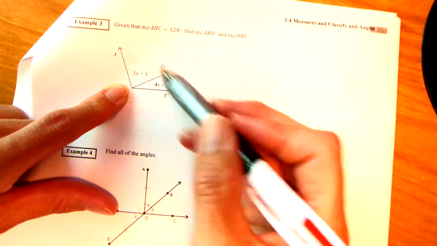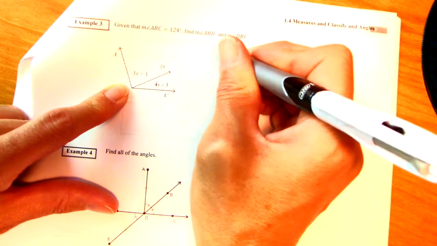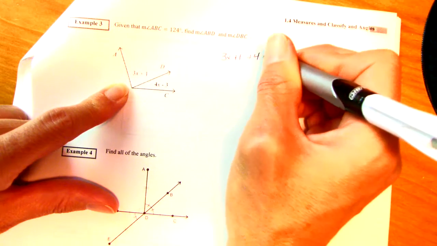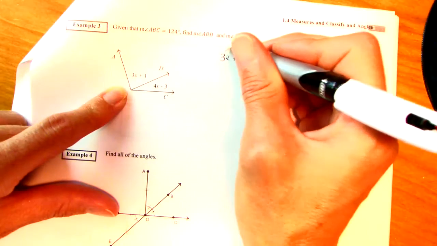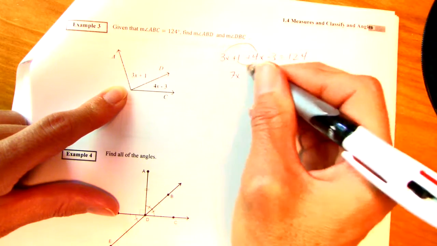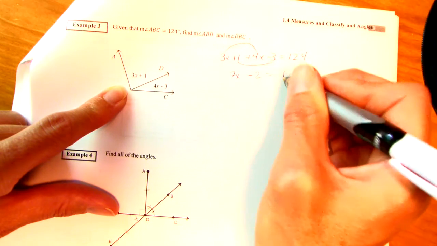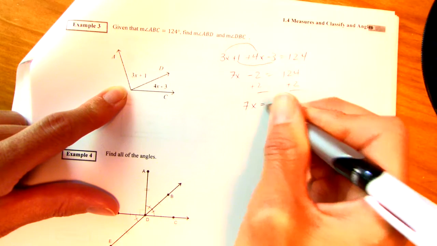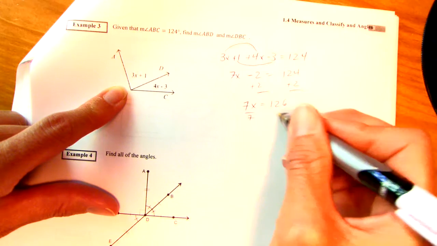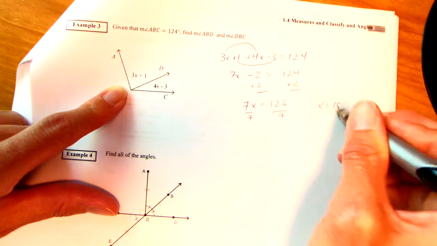All right, so let's apply it. Number 3. The measure of ABC, that whole thing, is 124. So these two will have to add up to equal 124. So 3x plus 1 plus 4x minus 3 is equal to 124. This is kind of like our warm-ups. Combine like terms: 7x minus 2 is equal to 124. Add 2 to both sides. 7x is equal to 126, and then divide by 7. x is equal to 18 degrees.